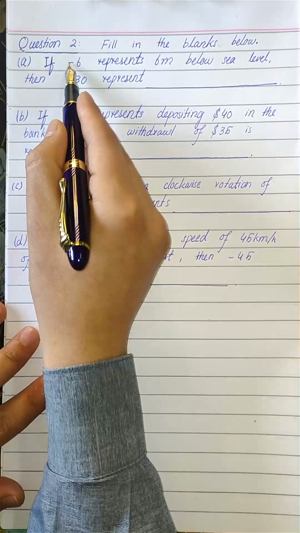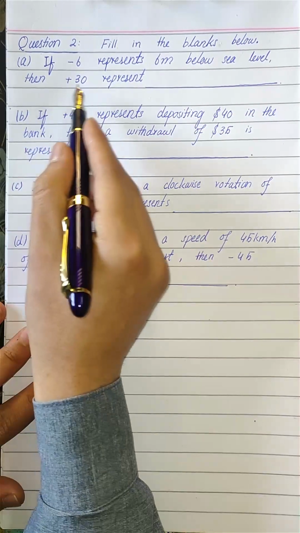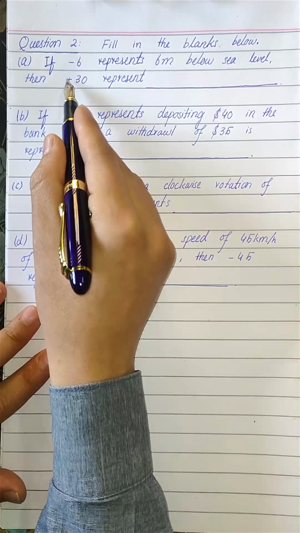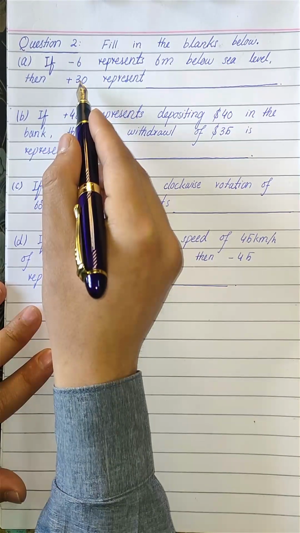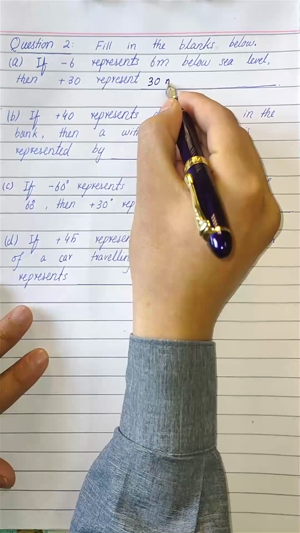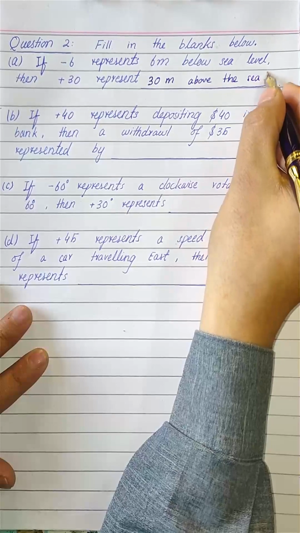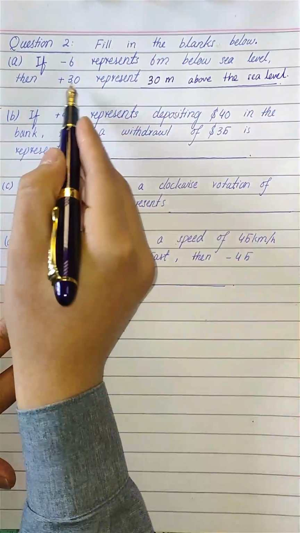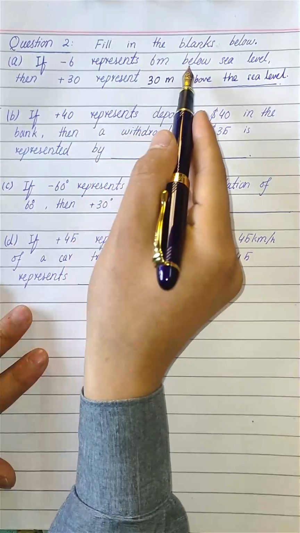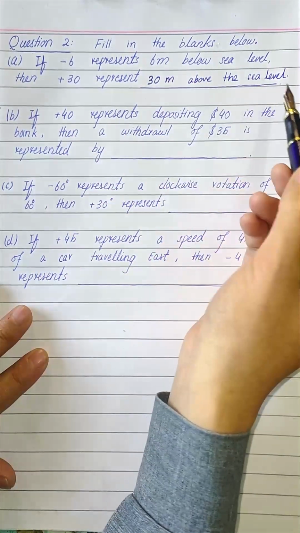So if we have minus 6 and minus 6 shows 6 meter below the sea level, then plus 30 represents dash. So we can say that plus 30, since it has a plus sign, can represent 30 meter above the sea level. So we can write 30 meter above the sea level, because we have plus 30, and in the previous information we have minus 6 which shows 6 meter below. So if we have plus 30, it will represent 30 meter above the sea level.